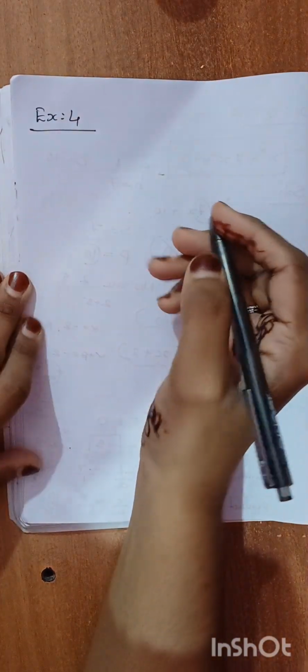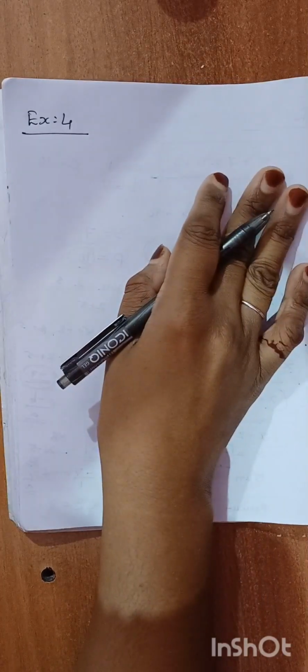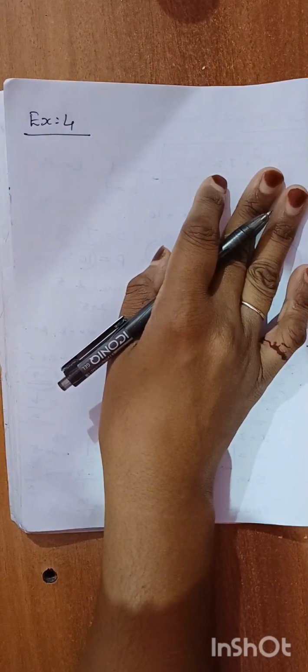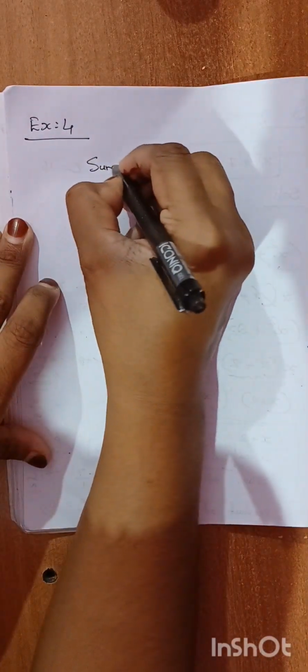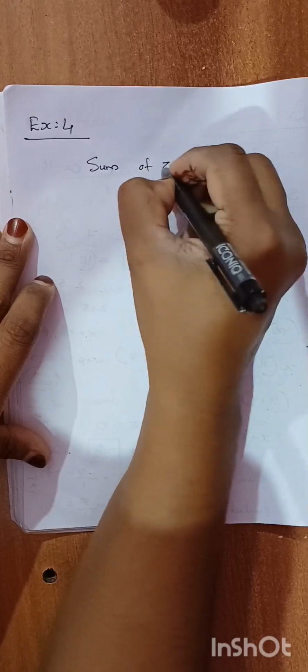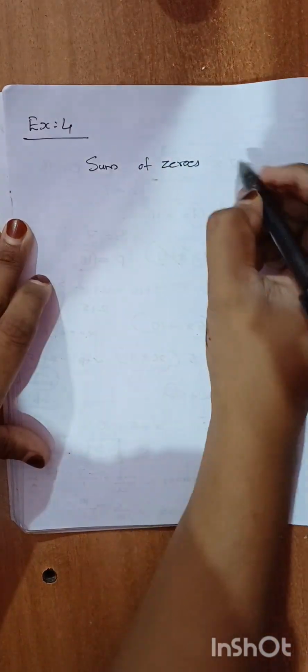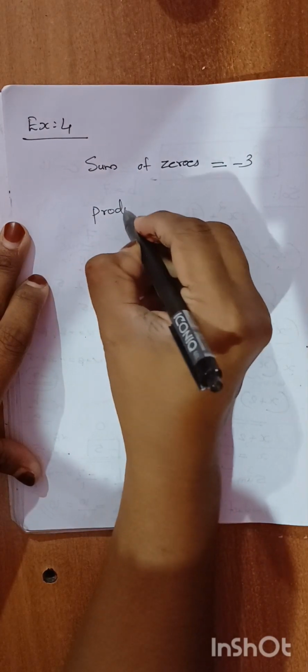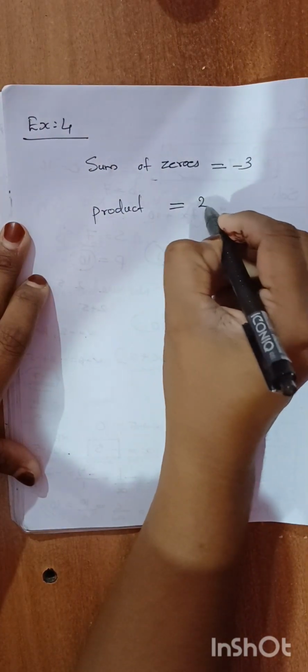Okay, next one is example 4, and the question is: find a quadratic polynomial, the sum and product of whose zeros are minus 3 and 2 respectively. Here in this question, the sum of zeros is given, sum of zeros is equal to minus 3, and the product is given as product is equal to 2.